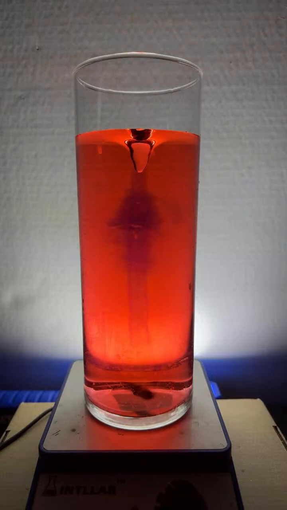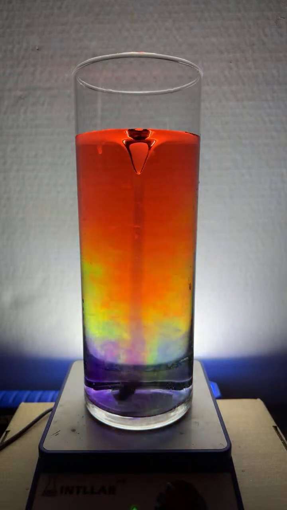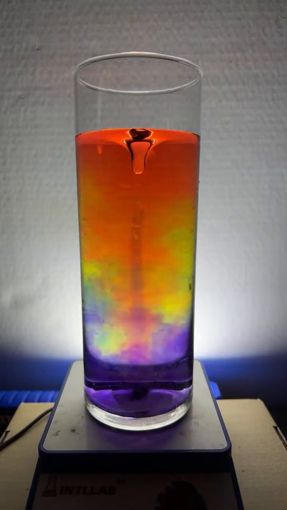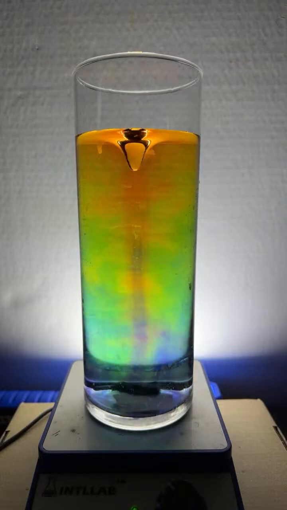4 drops. And we caught the rainbow. There it was. There it is. The elusive rainbow. That's so gorgeous.